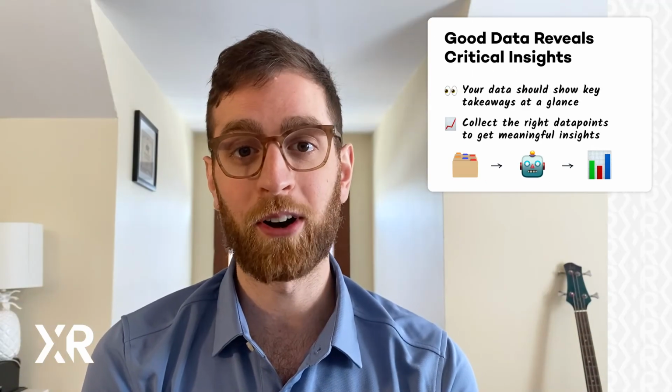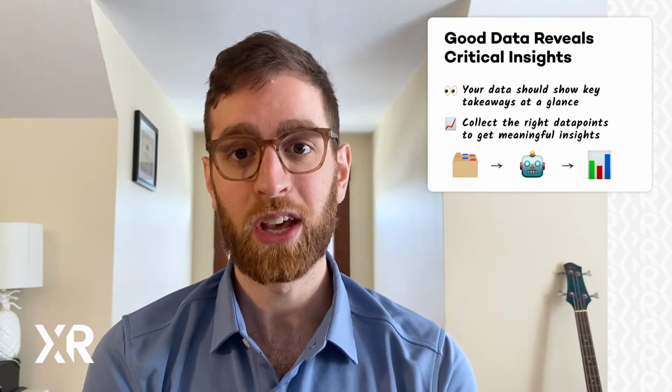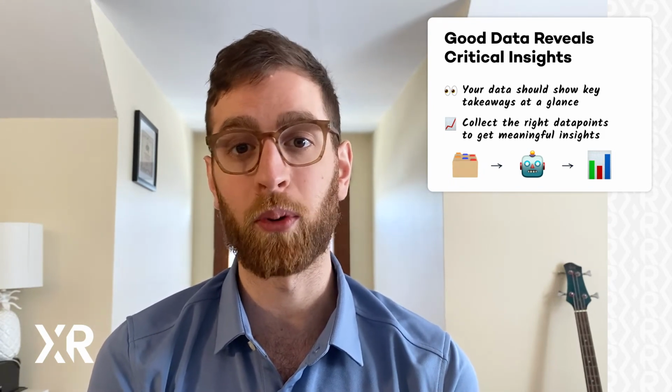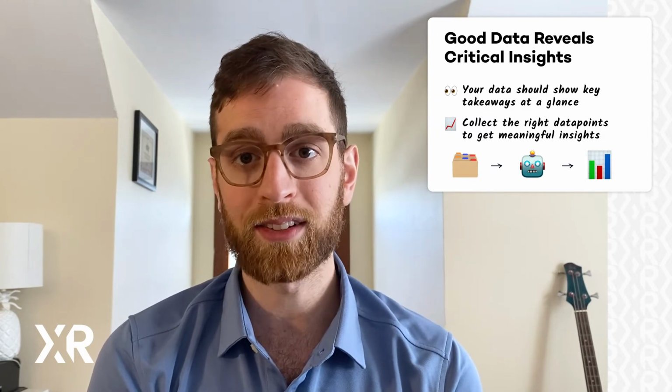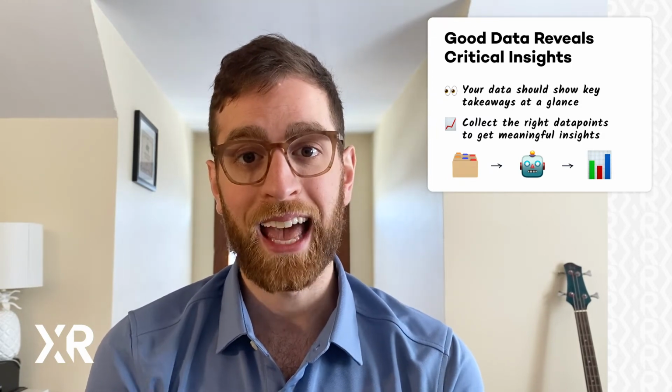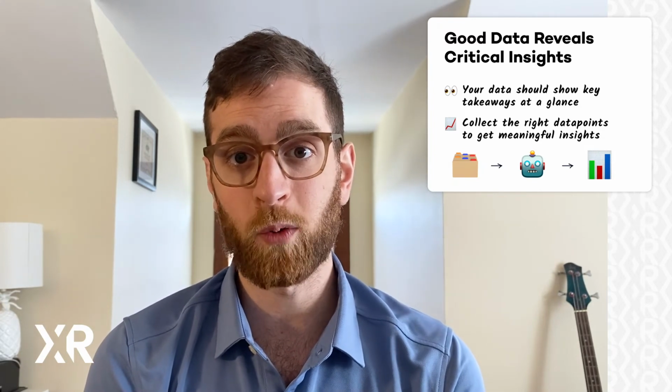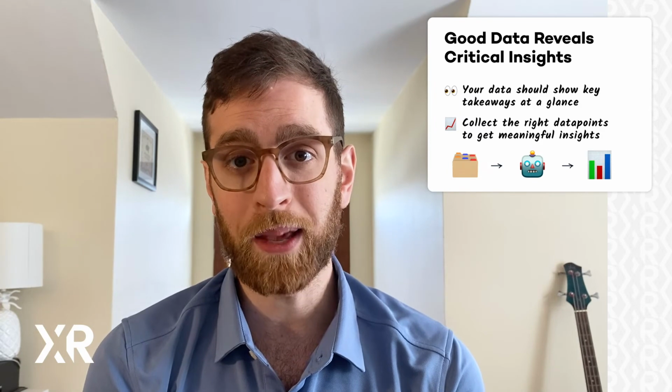Good data can be summarized to easily find key takeaways. You should be able to take a quick look at your database and immediately see some of the most important metrics. Your projects database should be able to show you at a glance how many projects your team is working on right now, or which projects still have outstanding work, and even which ones are still awaiting payment.